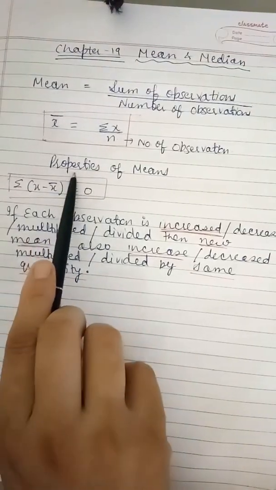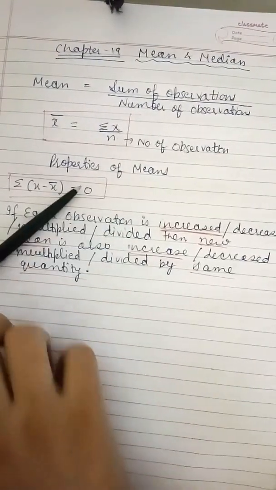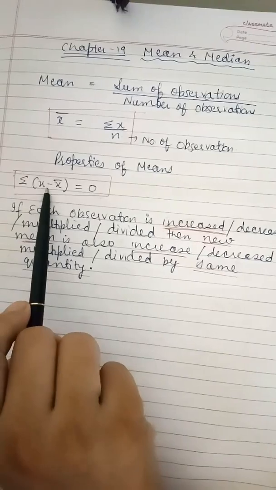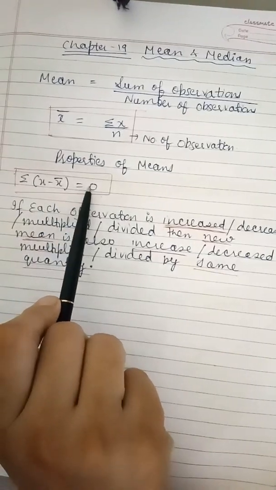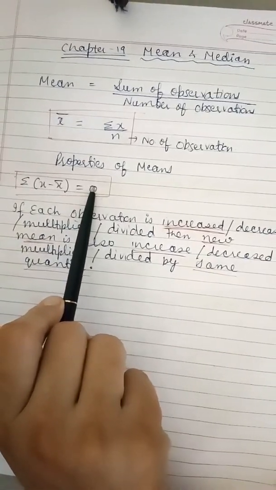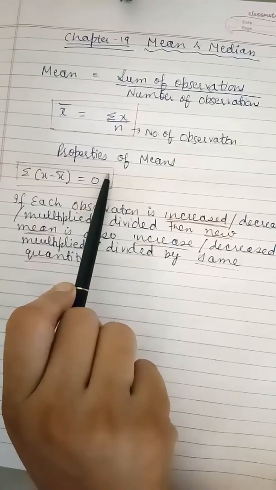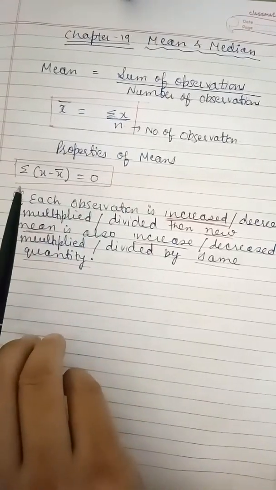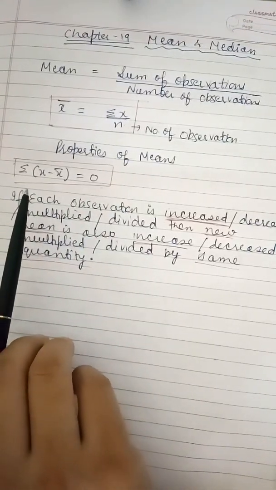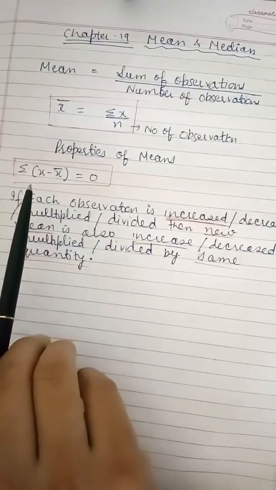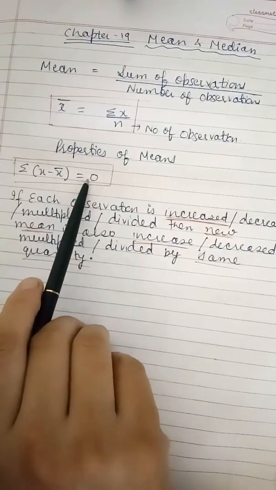Now we have the properties of mean. First is summation x minus x bar, that is equal to 0. What is this property? It is the sum of the deviations of the observations x1, x2 till xn from x bar. Their sum is always 0.